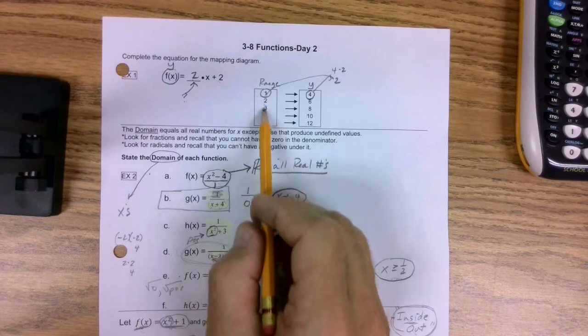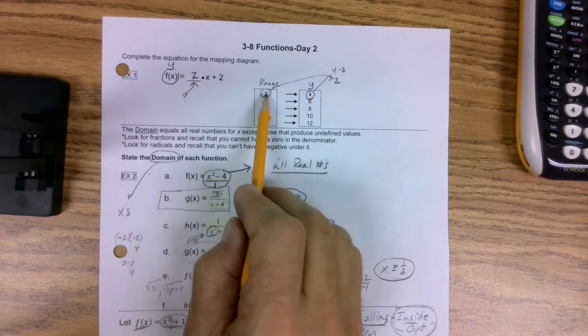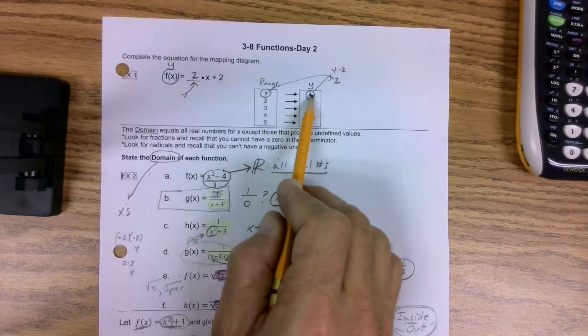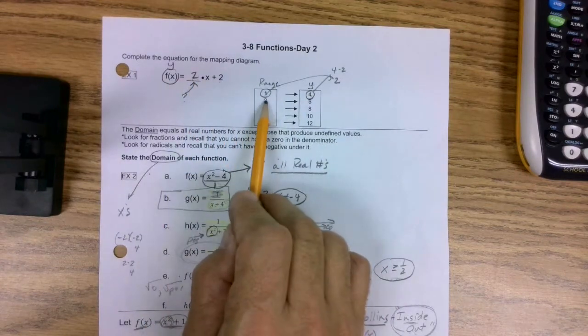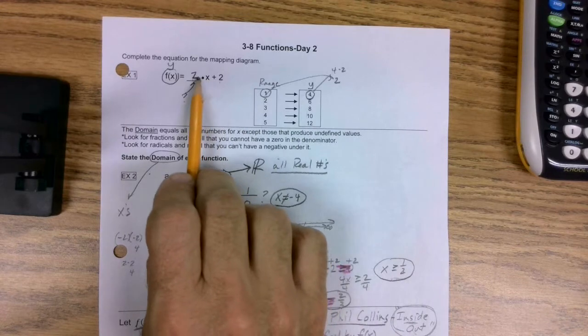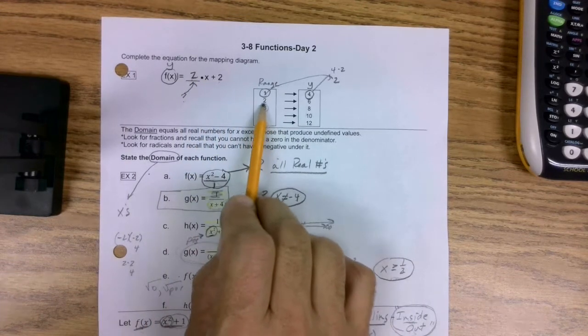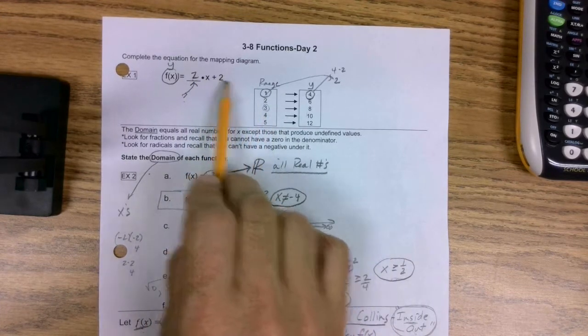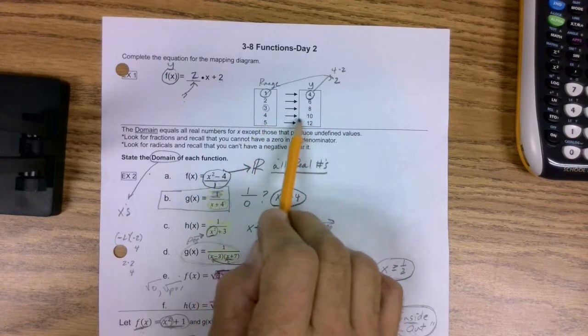Let's see if it works for every single one of these. 2 times 1 is 2, plus 2 is 4. 2 times 2 is 4, plus 2 gives me 6. 2 times 3 is 6, plus 2 is 8. See how it's consistent all the way through?